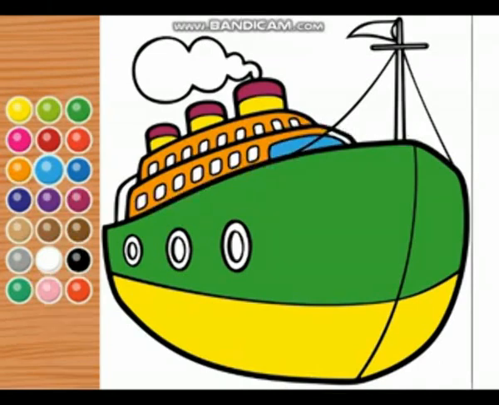And use blue color for the window, red for the flag, gray for the... red, and the right here, red and red, and we color the window with blue, blue, blue, blue, and blue.